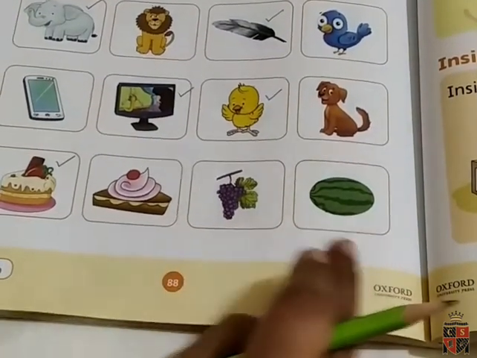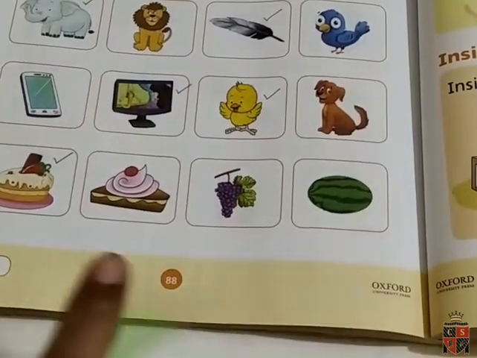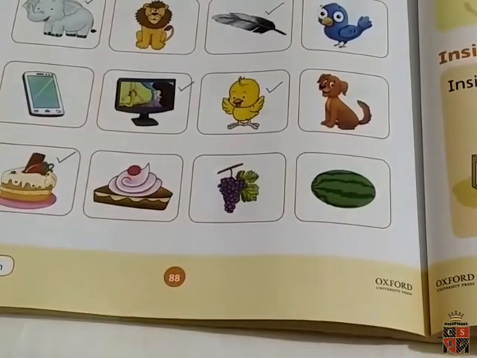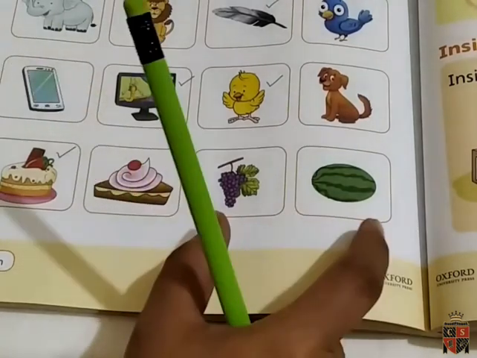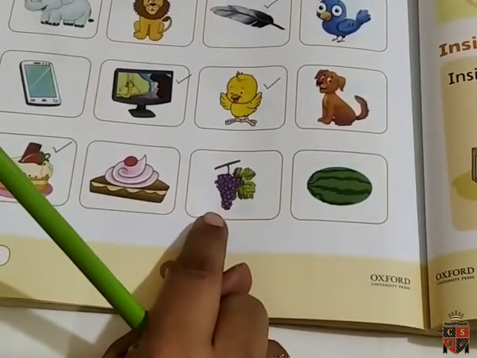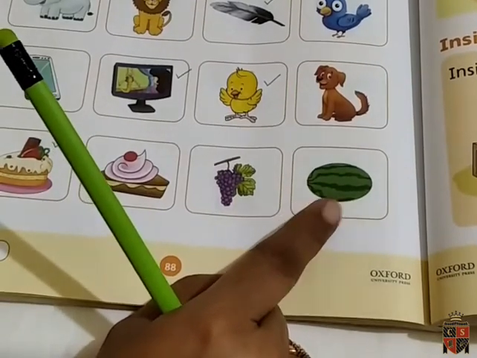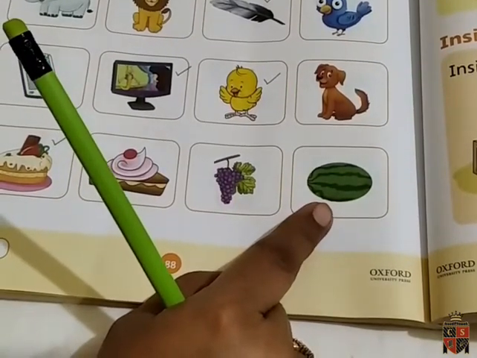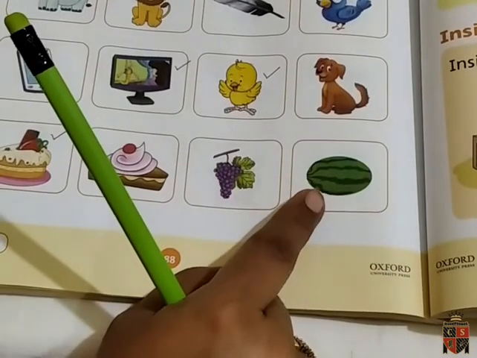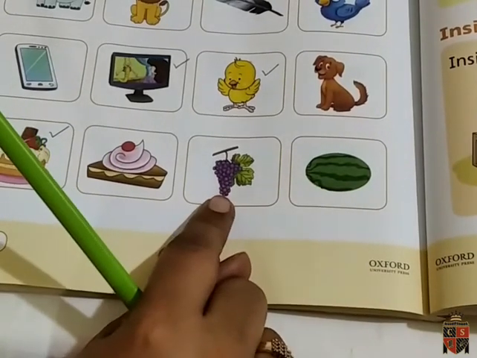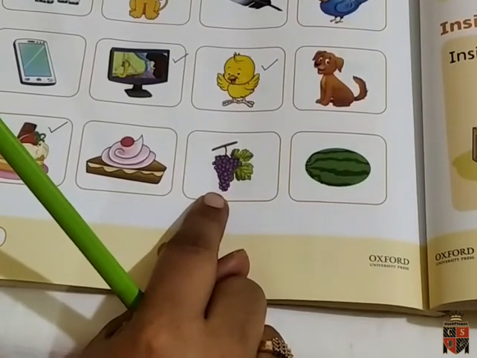Okay, in the next picture you can see grapes or a melon. Grapes or a melon. If you hold them on both hands, you can feel the weight. Grapes are lighter than melon because melon is very heavy, you can't hold it properly on your hand, but you can hold the grapes easily because they're light in weight.